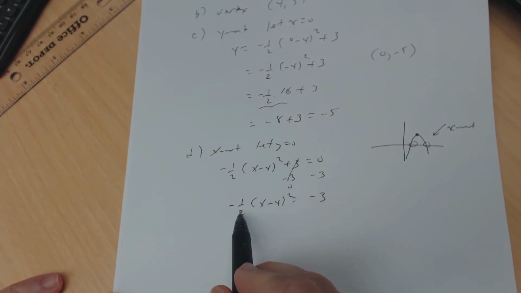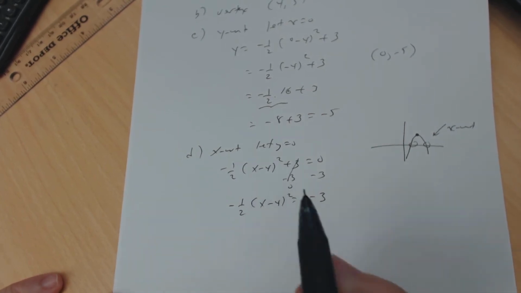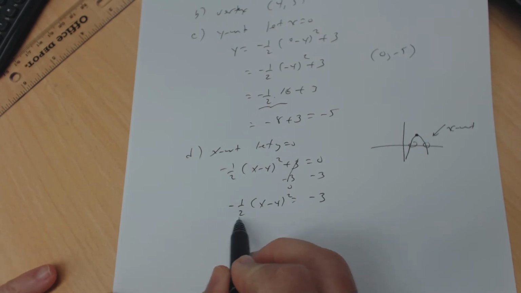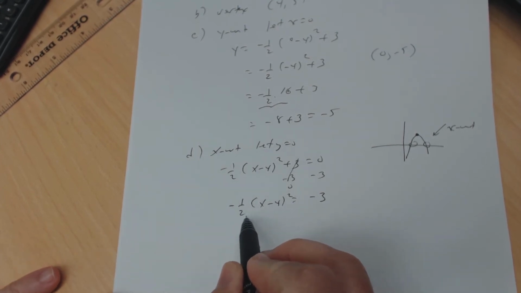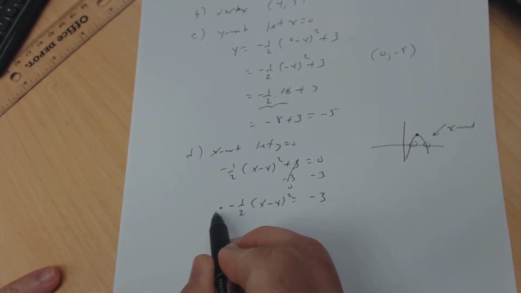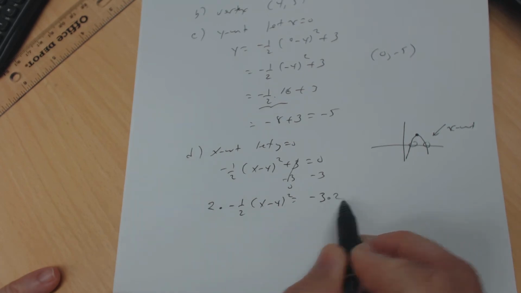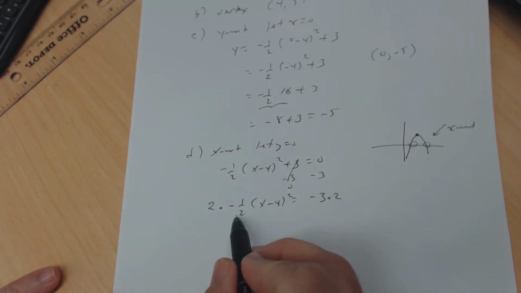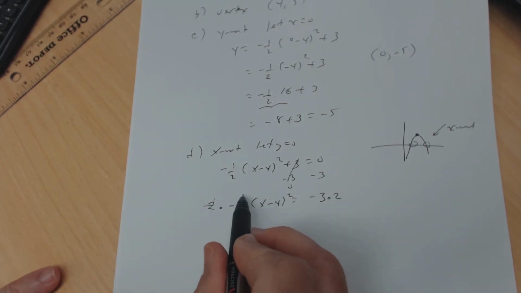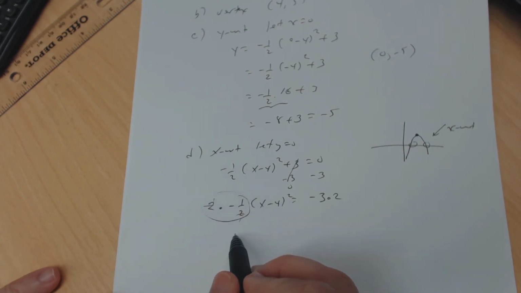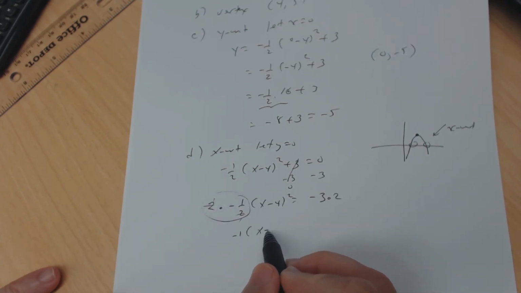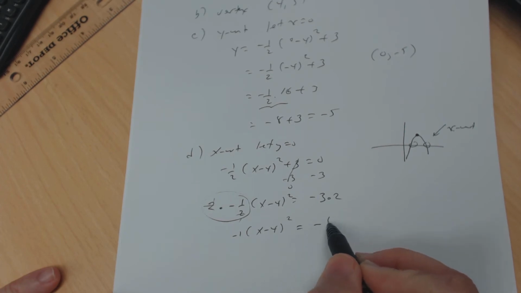Then what I would do next is this. See how I have a fraction here? I would just do it in steps. I would go ahead and clear this denominator, so I'll multiply both sides by 2. Watch, times 2, times 2. Then these 2's divide out, and this right here is a negative 1. So you have negative 1 times x minus 4 squared equals negative 6.